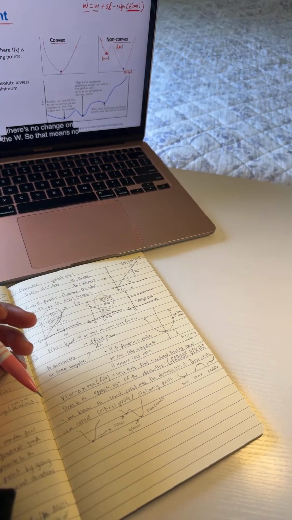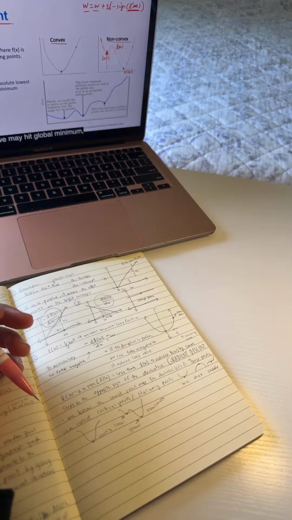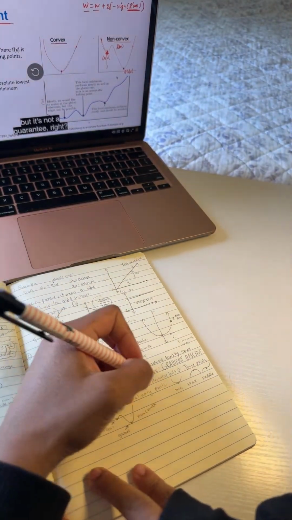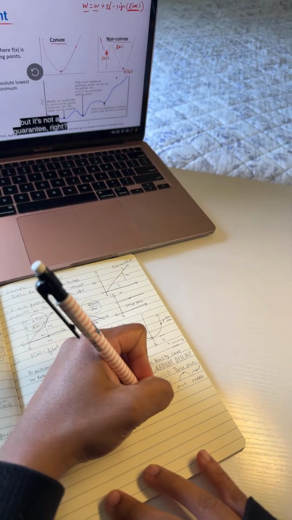So that means no matter how many iterations you move on, the weight always stays the same. That means you always get stuck here. Okay? But if we are lucky and the random initial value starts from here, we may hit the global minimum. But it's not guaranteed. So it's not always guaranteed that we will hit the global minimum, but that's what we want.